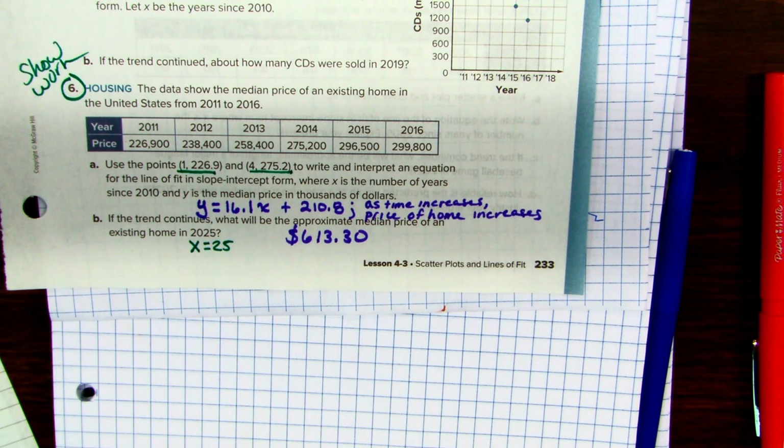Part B is now usage of the line defined at x equals 25. So we're going to plug 25 in. So then, the equation, there's an x value. What are we going to put in for x?